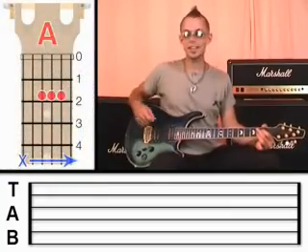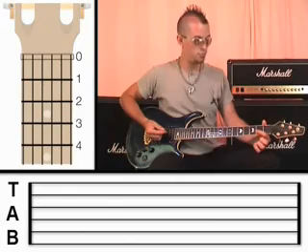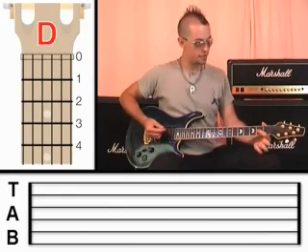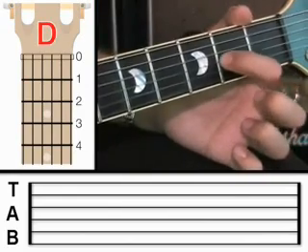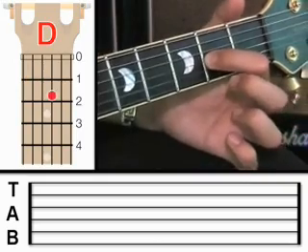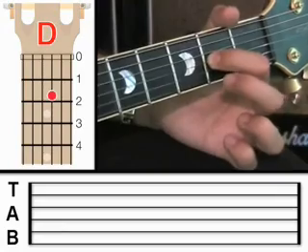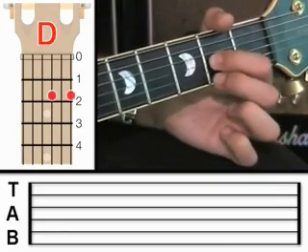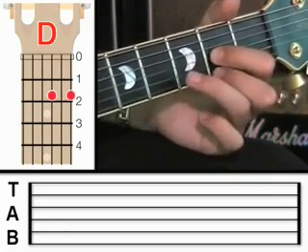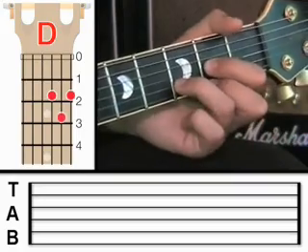Okay, good. So now let's move on to the third chord I'm going to show you, which is the D chord. So if you put your first finger on the third string at fret 2. Now listen carefully to this, because some people get muddled up with this one. The middle finger goes onto the first string at fret 2, and then this third finger goes onto the second string at fret 3.